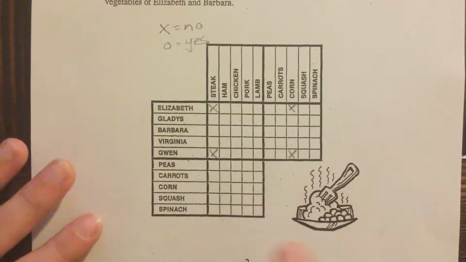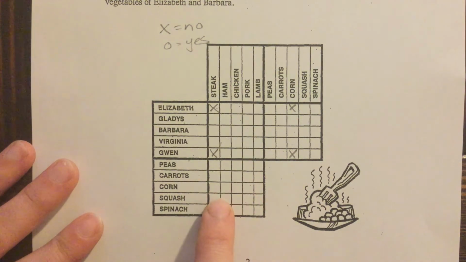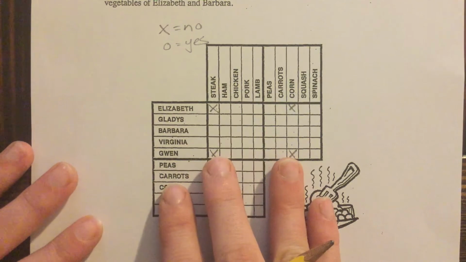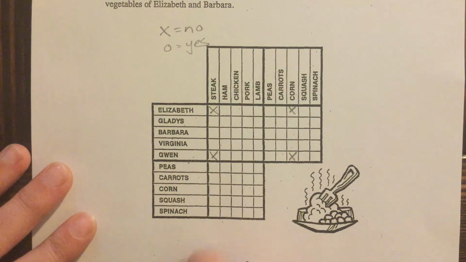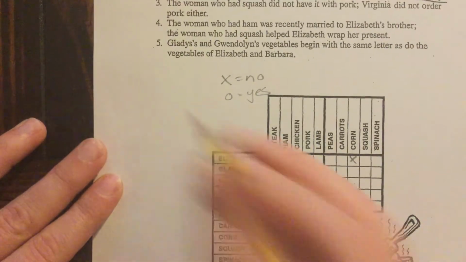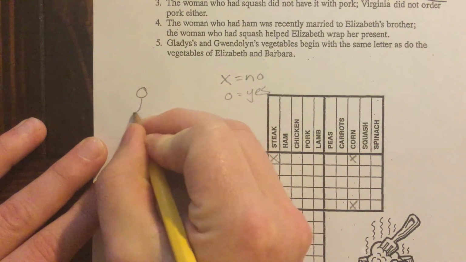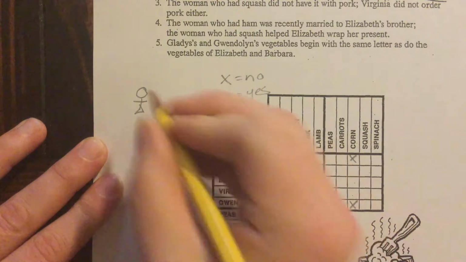Now, you could keep this information, like I said, down in the basement. And if you've been in challenge before, go ahead and try it if that's what works for you. The basement doesn't really work for me. What I like to do is I like to draw them out. So I'm going to draw this clue out. Here is the woman who had chicken.